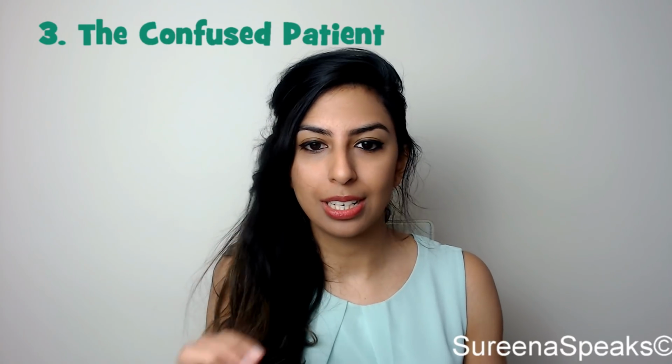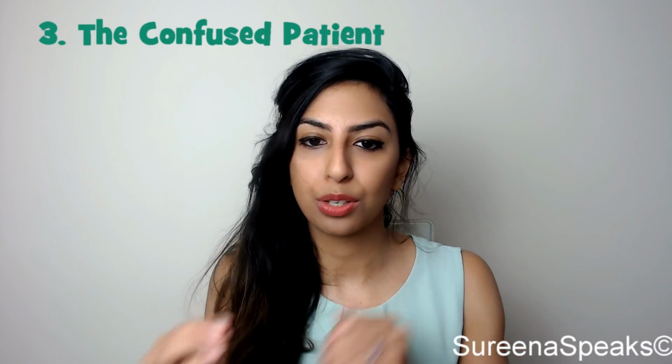So the third type of patient is the patient who fails to understand what it means when something is out of stock from the manufacturers, which means that you can't get it in, probably the pharmacy down the road can't get it in, and probably won't be available for quite a while.